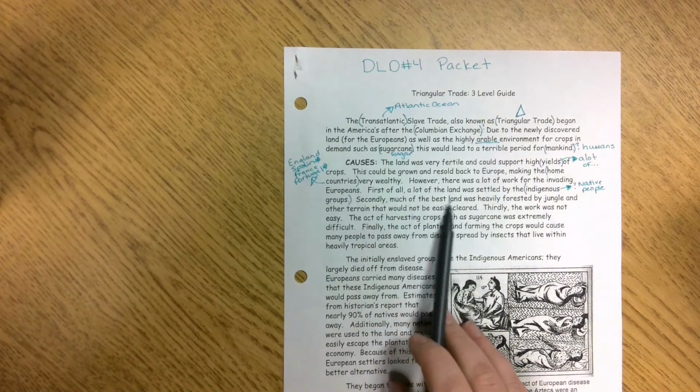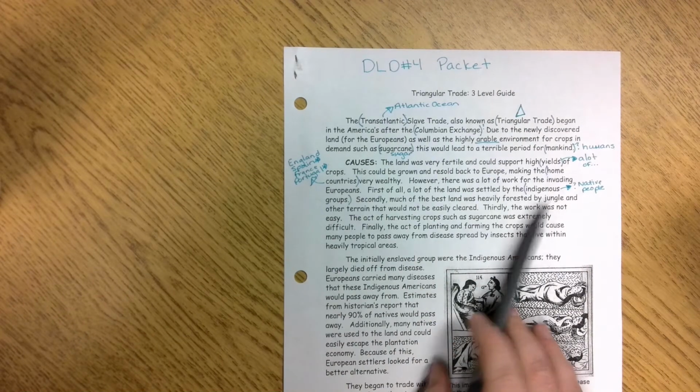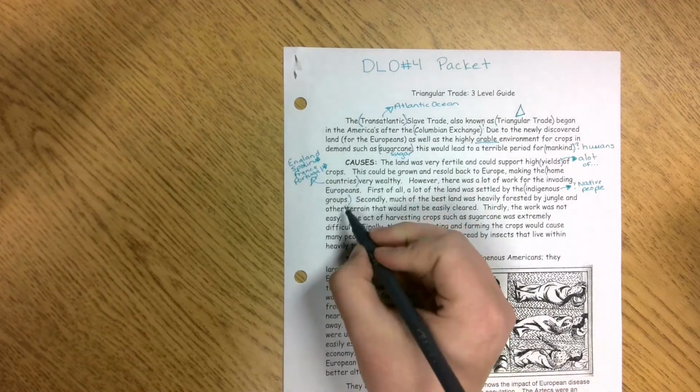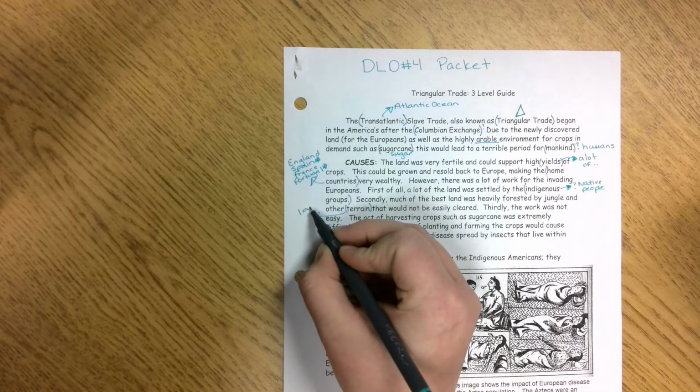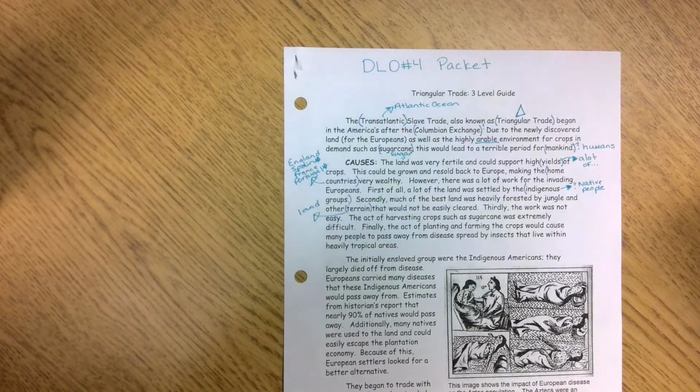Secondly, much of the best land was heavily forested by jungle and other terrain. If we don't know what terrain means, it just means land. That would not be easily cleared. Thirdly, the work was not easy. The act of harvesting crops such as sugarcane was extremely difficult. Finally, the act of planting and farming the crops would cause many people to pass away from disease spread by insects that live within the heavy tropical areas.